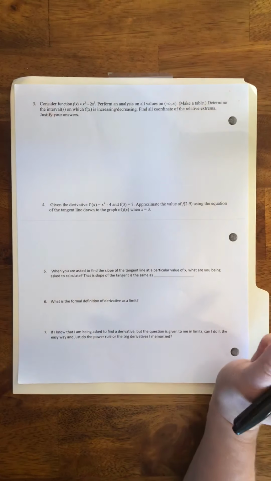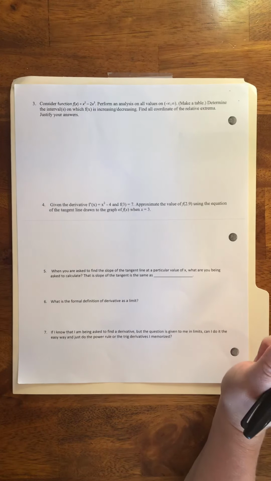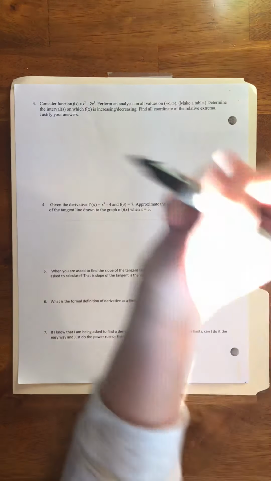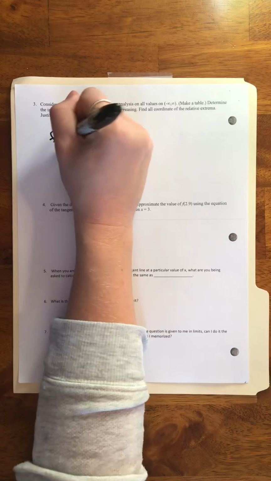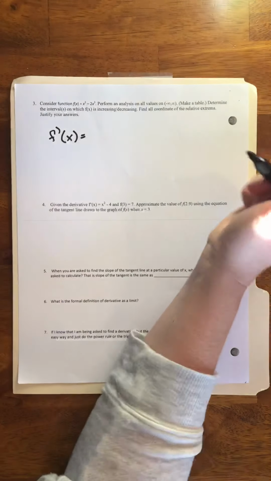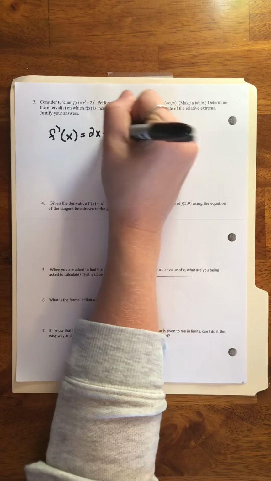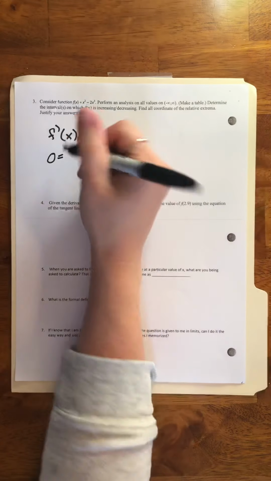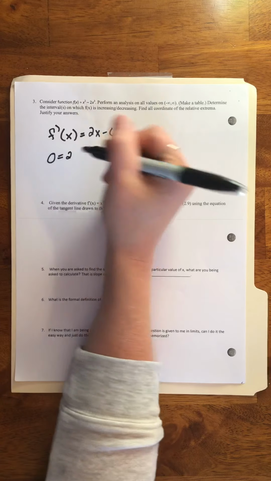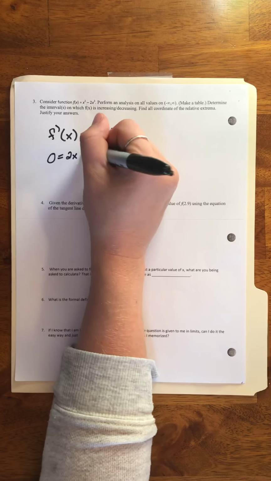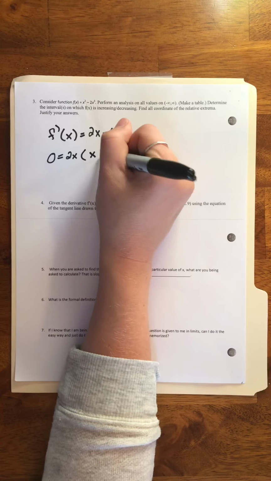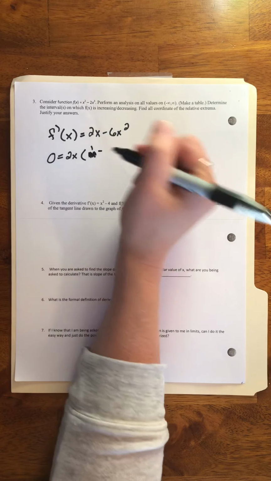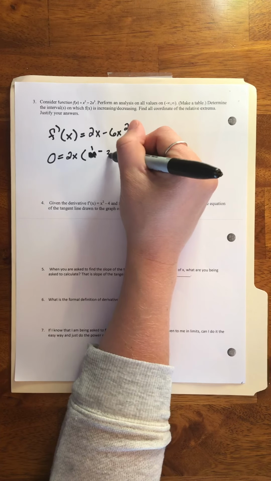Okay, here we've got, consider this function, f of x is equal to x squared minus 2x cubed. Perform an analysis on all values. So I'm doing the same thing of making a table. So I'm saying f prime of x, and then I take the derivative, 2x minus 6x squared, set it equal to 0. So if I do that, I can factor out a 2x, and I get x, oh wait, what am I saying? And I get 1 minus 3x.